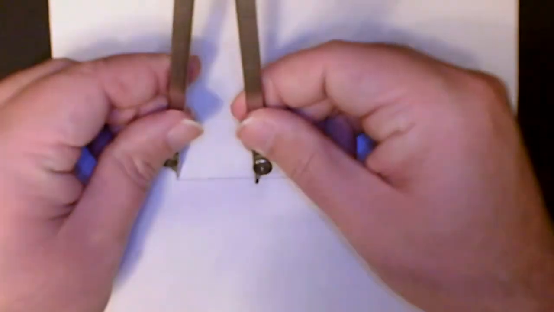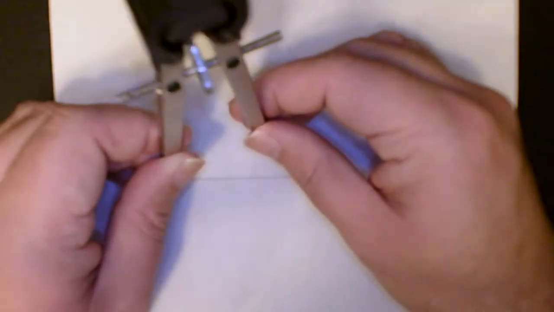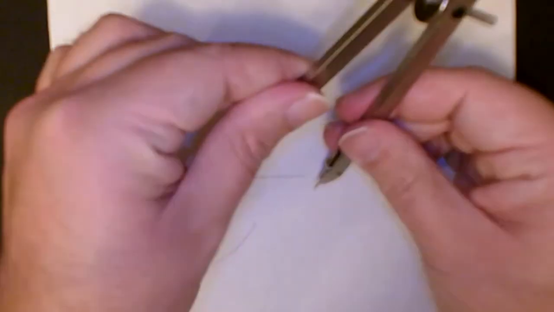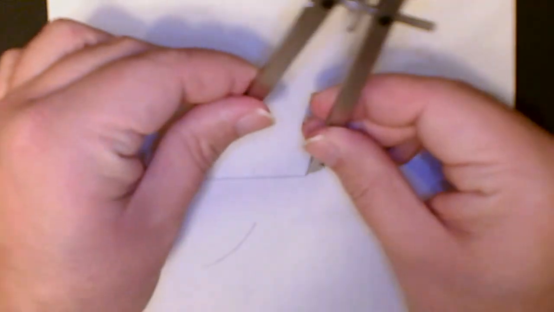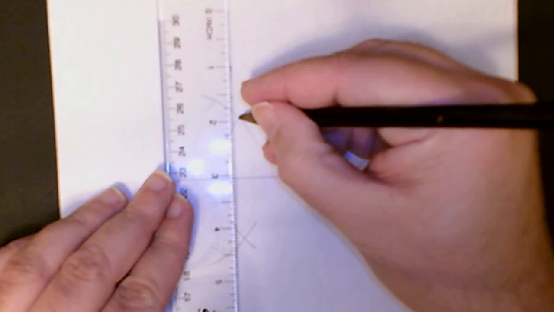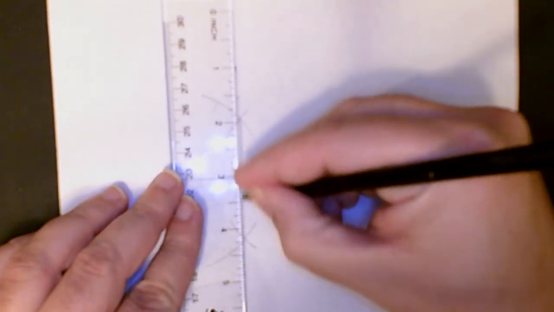Then we use the perpendicular bisector construction. More than halfway, arc above and below, switch to the other side, arc above and below, and connect.